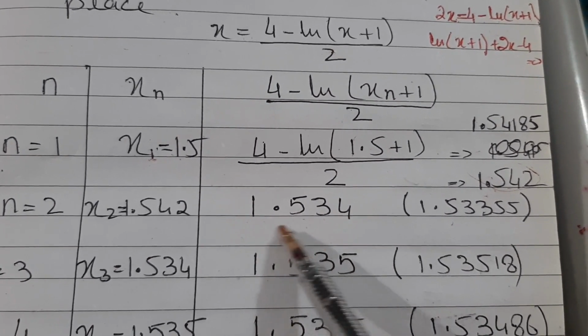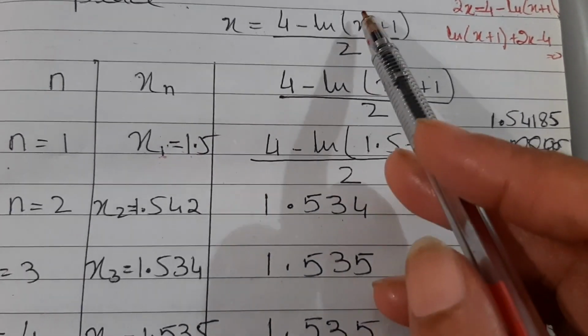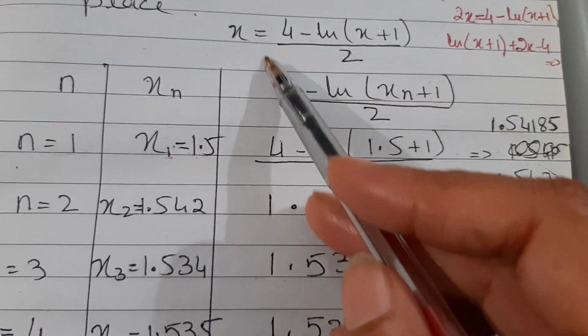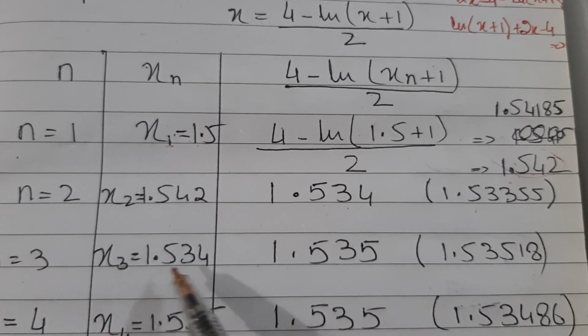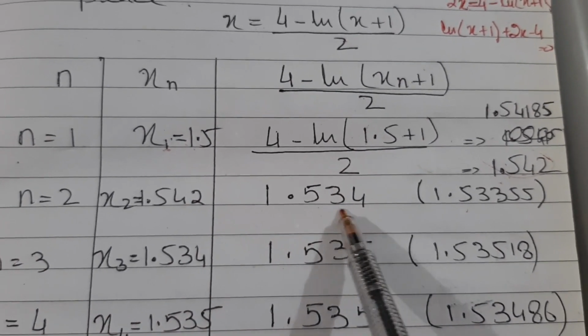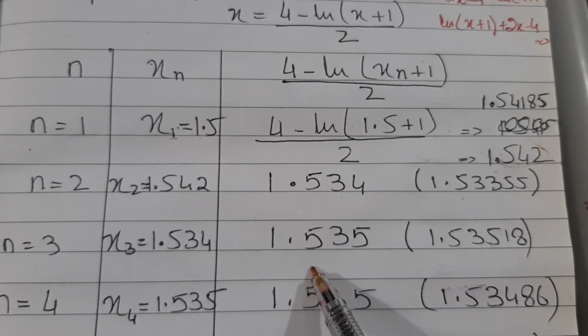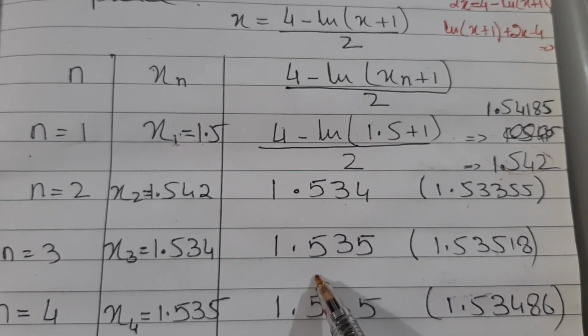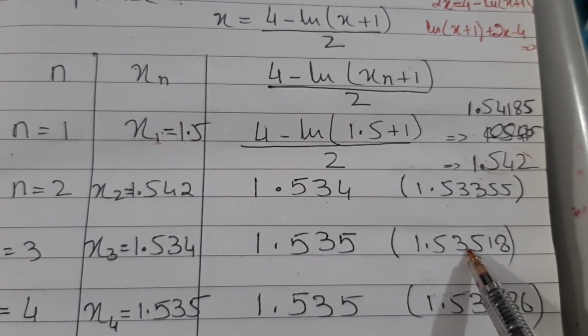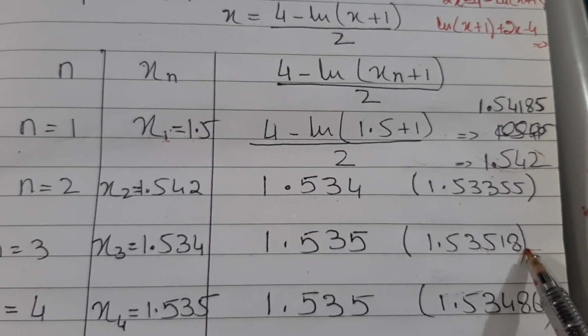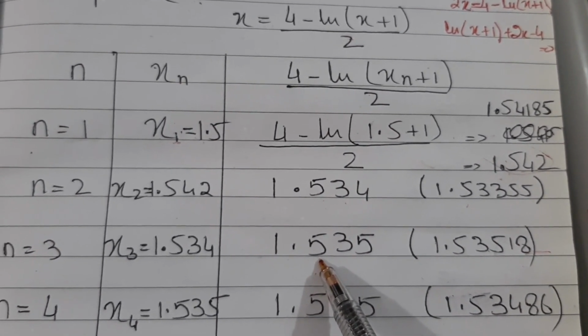Now this will be my next x value which I will plug in here on this side. So this is my third value now, 1.534. Now I got this answer, again in 3 decimal places. There were more decimal places, but we have to write in 3 decimal places.